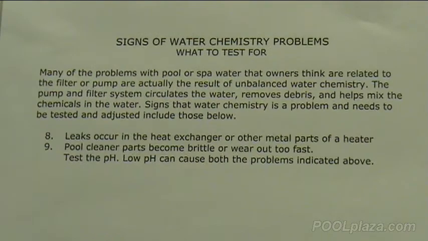The most important part of the water chemistry to test regularly is the pH. Very low pH can seriously damage pool equipment and pool surfaces. The equipment such as a heater can be readily destroyed if the pH is low for even a short period of time. It's possible if you have chronically low pH for a brand new heater to be completely destroyed in less than 3 months. In addition, pool cleaners can become brittle and the parts may need to be replaced often if you have pool pH that's very low.